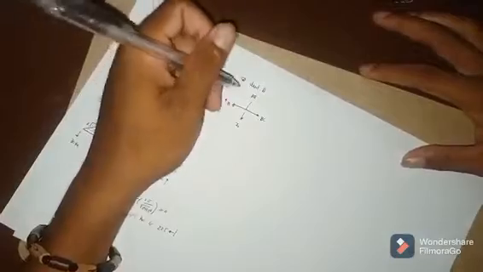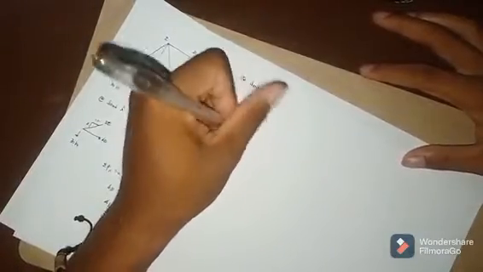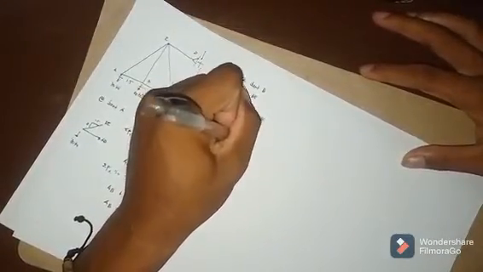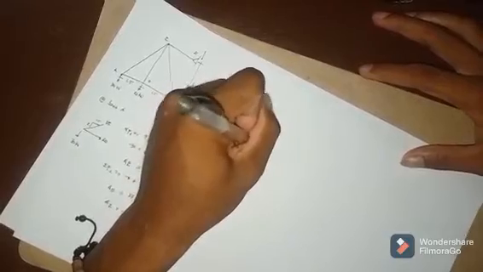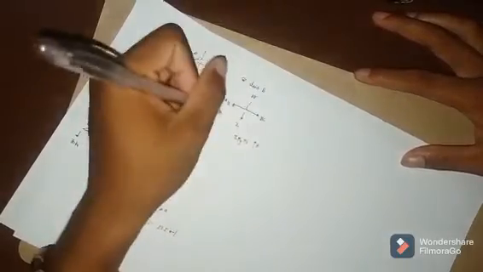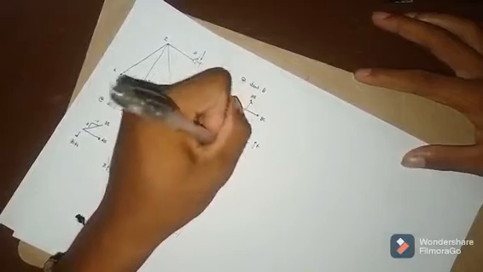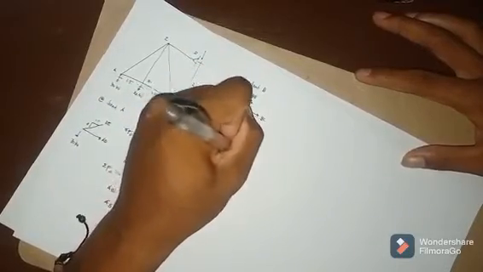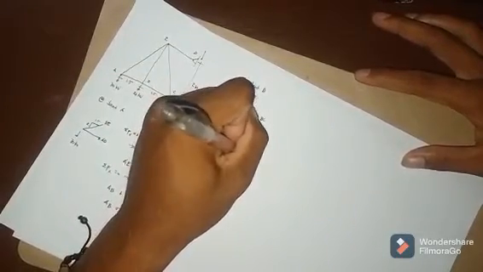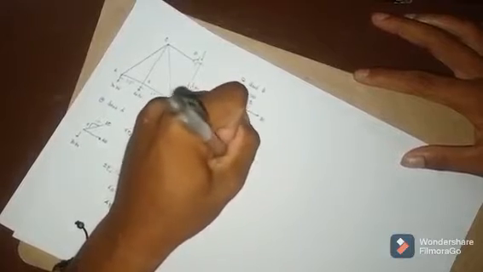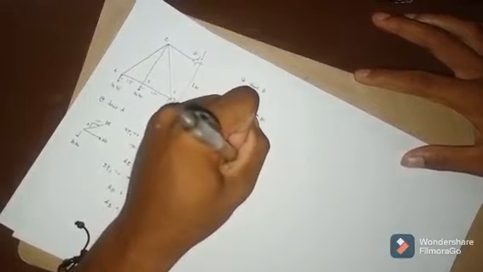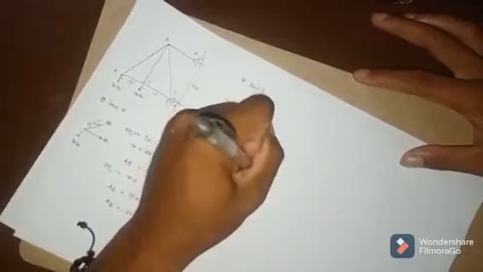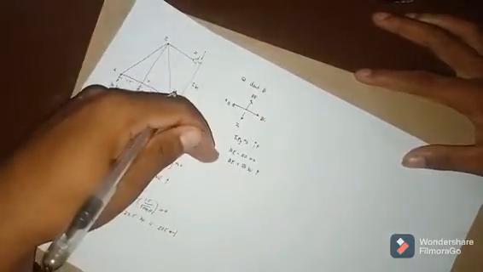So summation of forces vertical equals 0, and all upward forces positive. So we can see BE is upward, so positive. BE minus 20, so 0. So BE is equals to 20 kilonewton upward. So upward yung BE natin.